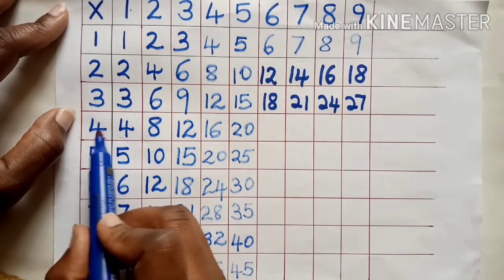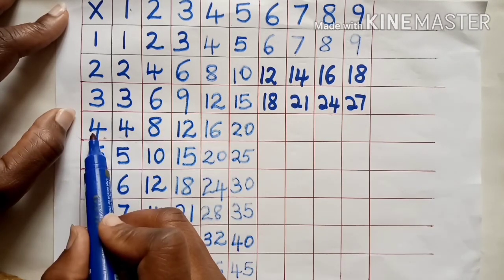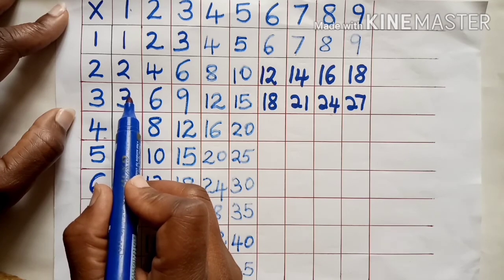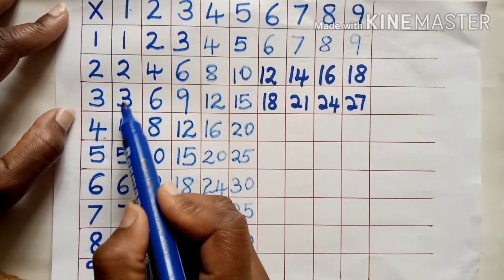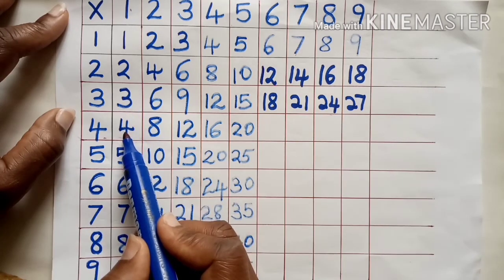Now we have the multiples of 4. For the multiples of 4, we said we will be referring to the multiples of 3. 1 times 4 is 3 plus 1, 4.